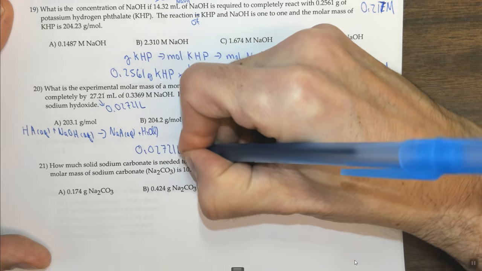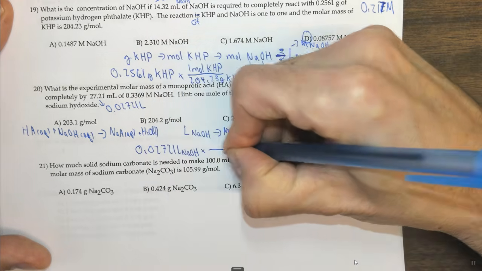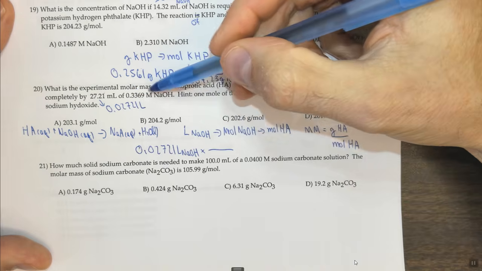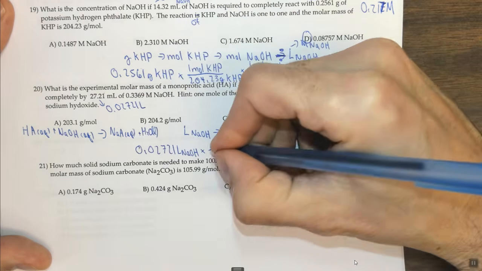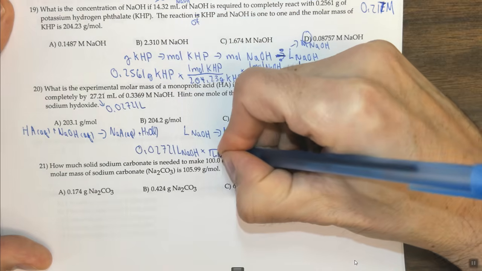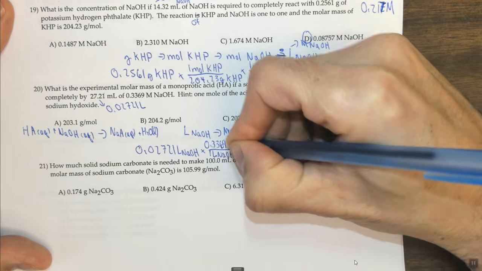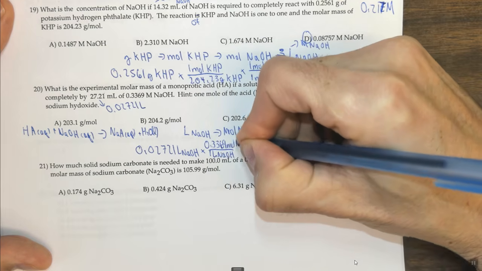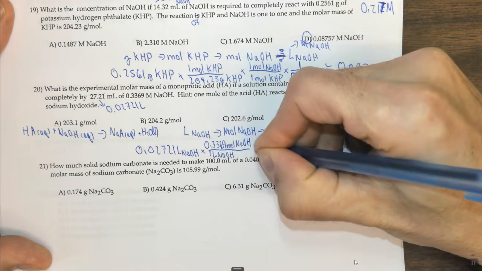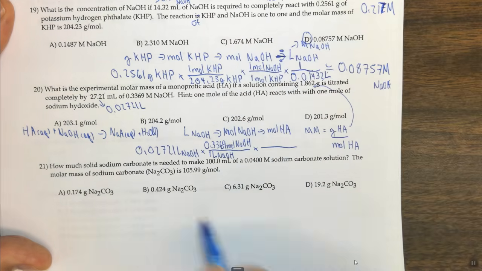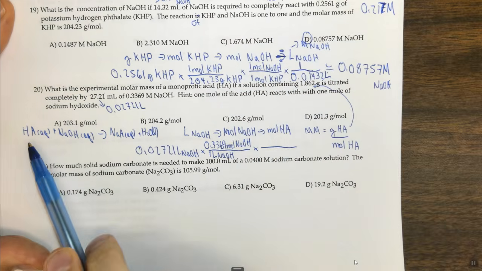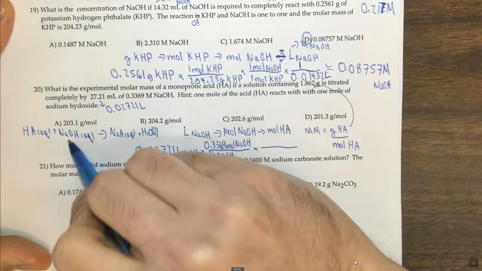So starting with 0.02721 liters of NaOH times, this is 0.3369 molar, which means that for every 1 liter of this NaOH solution, there's 0.3369 moles of NaOH, times, now we want to go to moles of HA. Well, for every 1 mole of HA, there's 1 mole of NaOH.